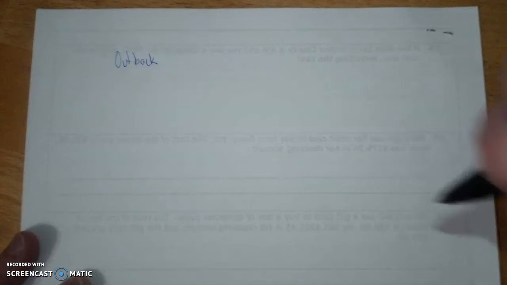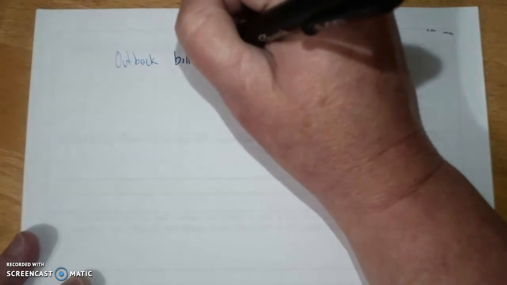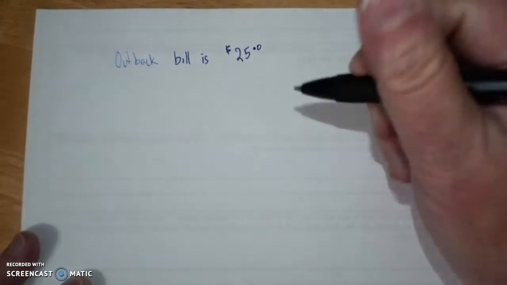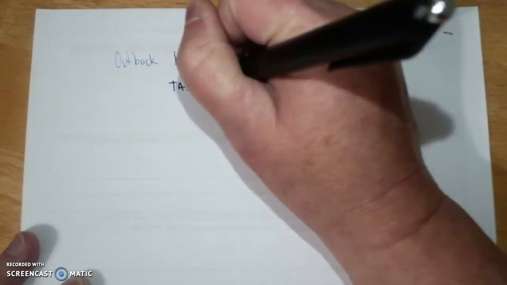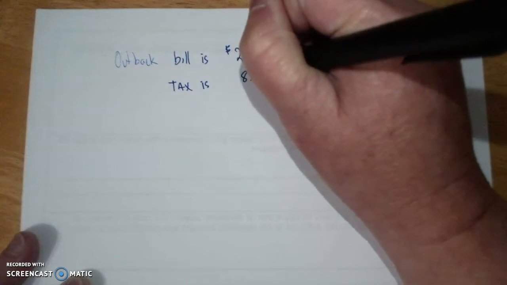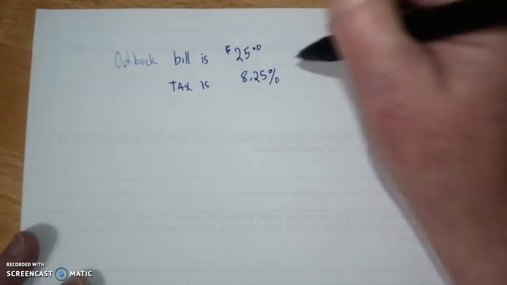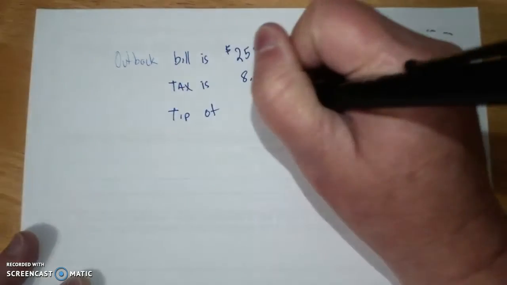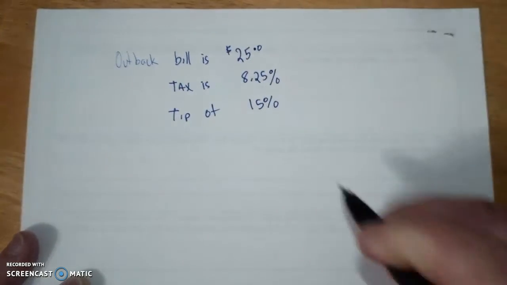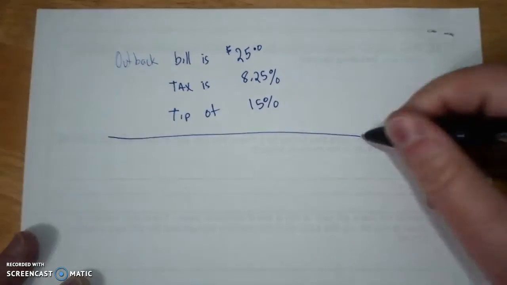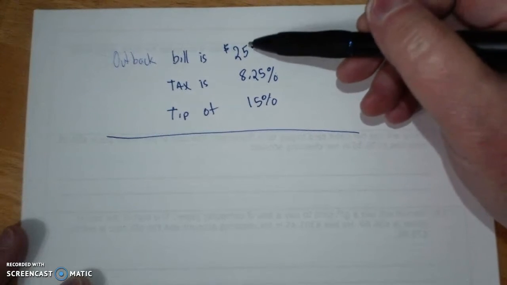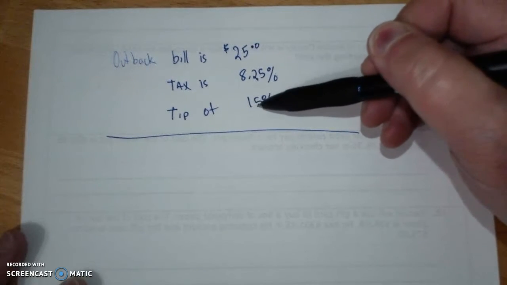Okay, I go to Outback. Ooh, I can barely see that. And my bill is $25, and tax is 8.25%, and I want to give a tip of 15%. Okay, this is not add and do percent. It's find percent, find percent.